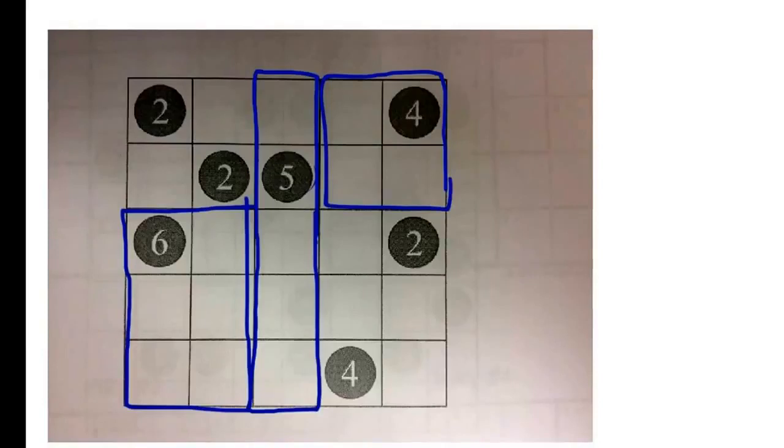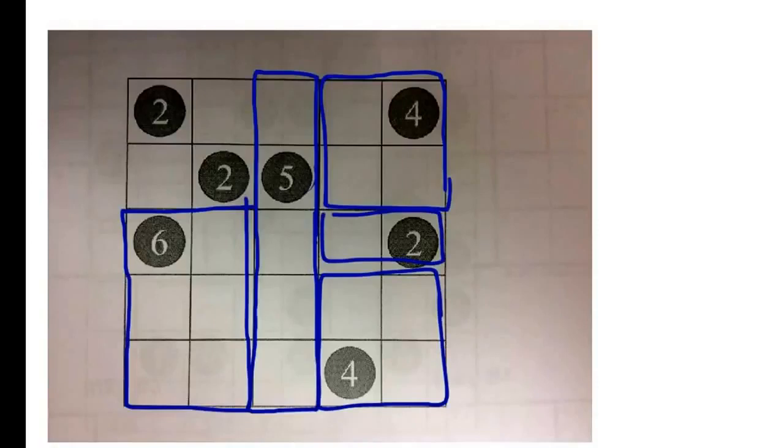Same thing with the bottom 4. We can't go up or down because there's only 3 that way. Can't go sideways because there are already boxes, so it also has to be a square, 2 by 2 like that. And then that leaves the middle one to be 2, so that one would have to go there. And we're pretty much done with the puzzle.